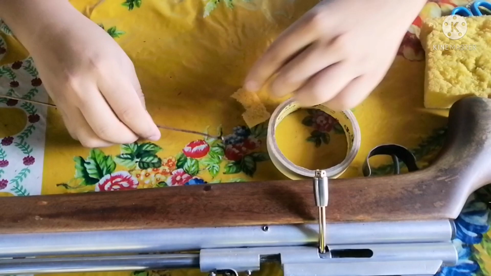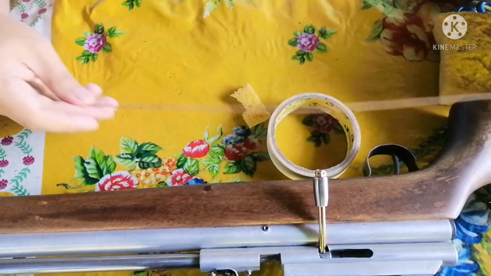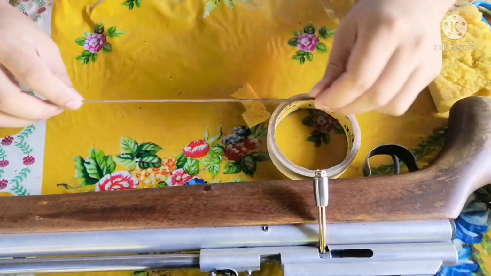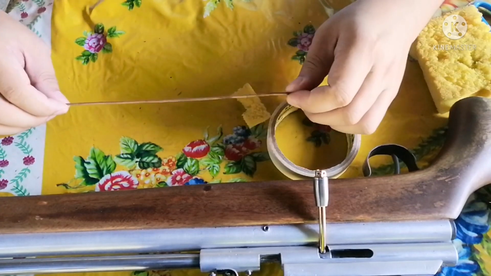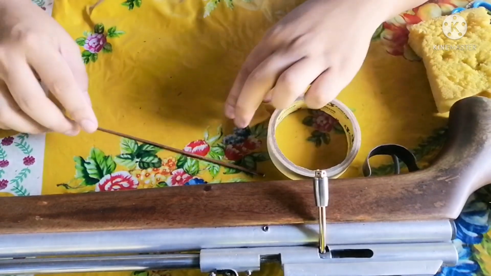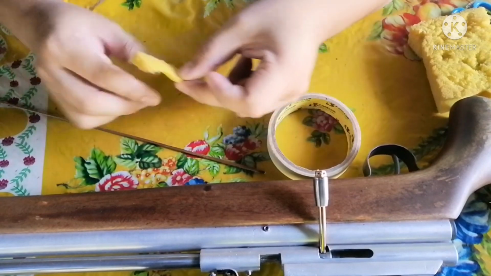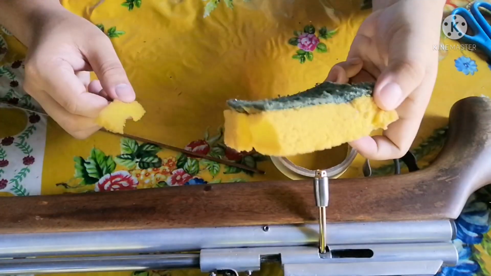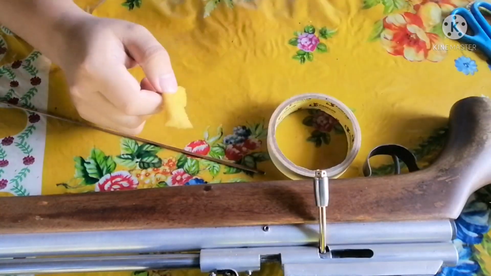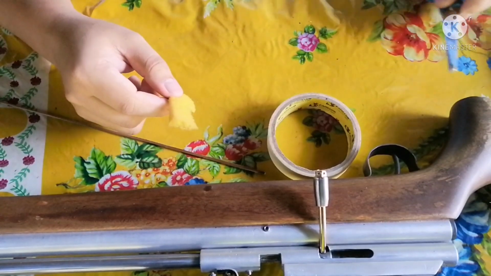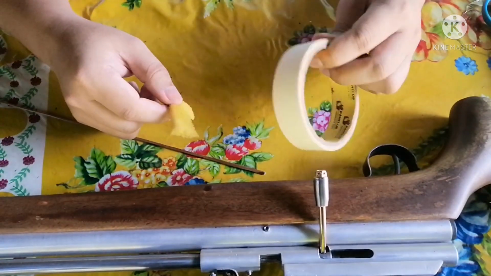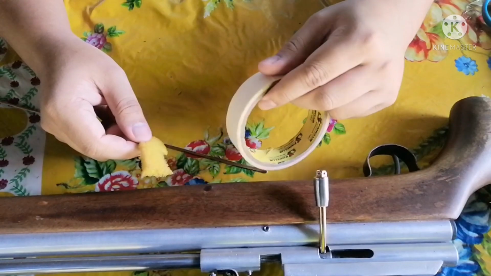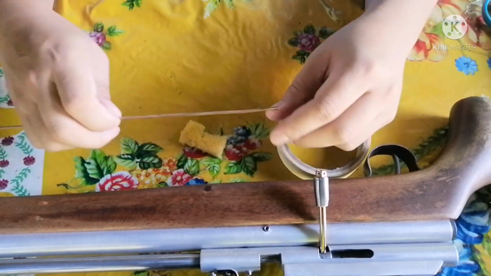So what you will need is a broomstick. But if you have a larger caliber, you can use wooden dowel or bamboo stick. So this is just a piece of sponge. And you will also need a tape. Okay, just follow the steps that I will show you.